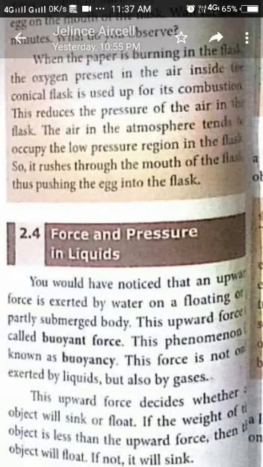Welcome students. Now we will see pressure exerted by liquids, force and pressure exerted by liquids. In liquids also one force is acting, that is called buoyant force. So what is the name of the force acting on the liquids? That is buoyant force. What is buoyant force? What's the definition for buoyant force?